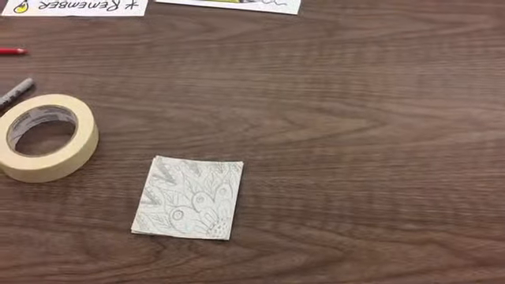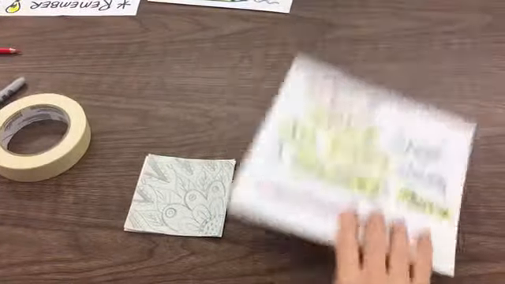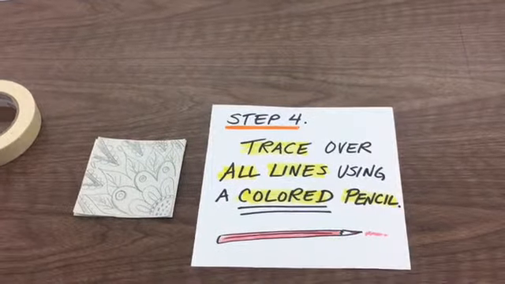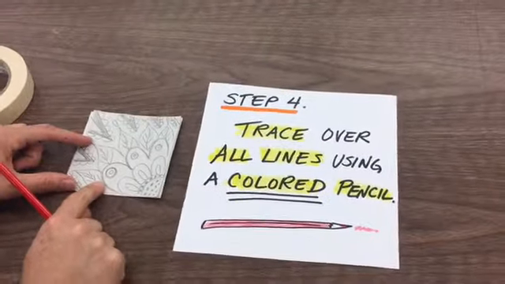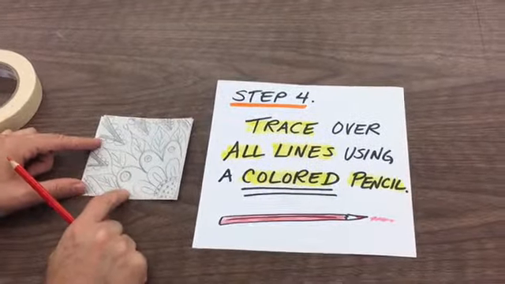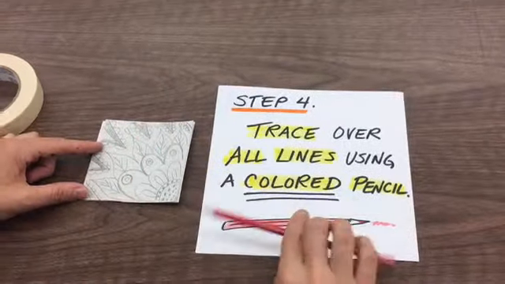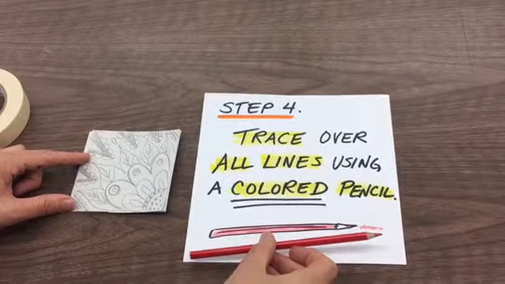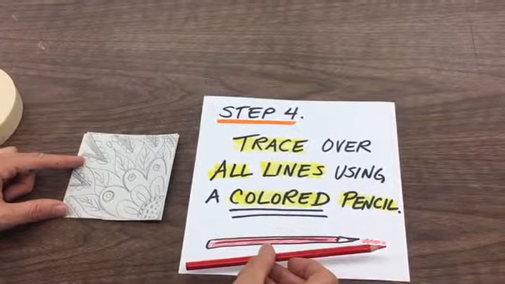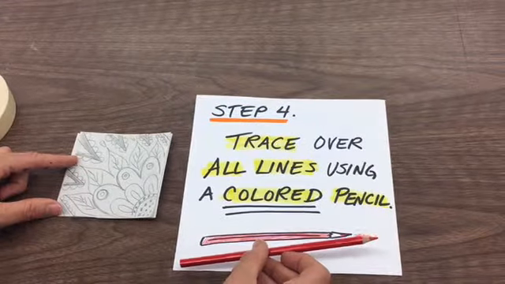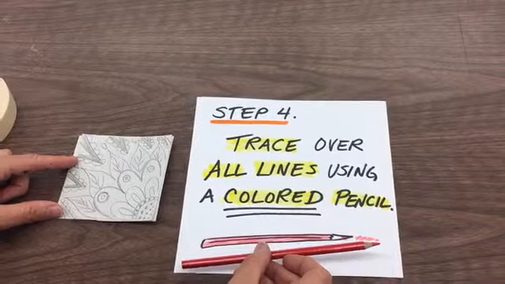Moving on to step 4. Now we're going to trace over all of these lines. This is going to be a lot of tracing and retracing to make this happen. Trace over all your lines, and I want you to use a colored pencil for this. It needs to be a color that will show up. Not yellow probably, but I think any other color. White won't work, but I think any other color will work.